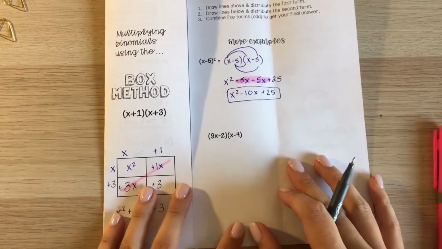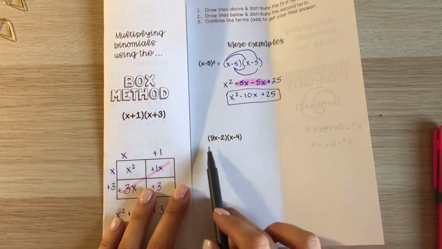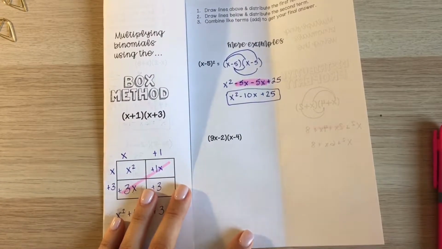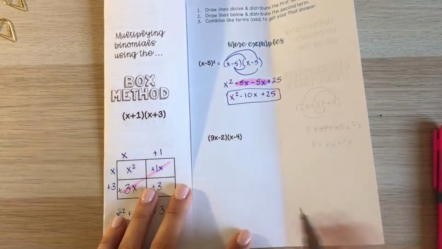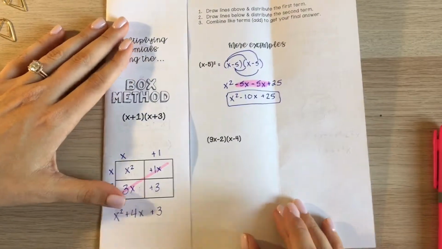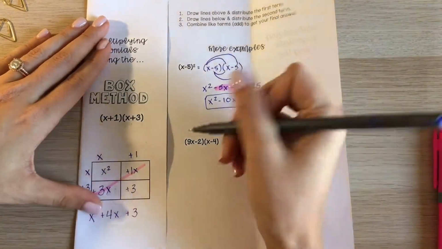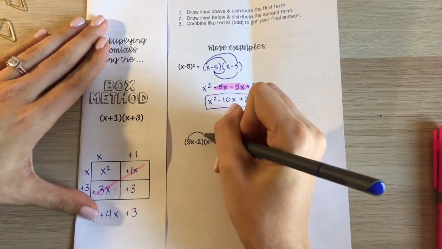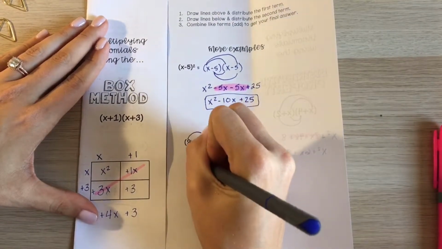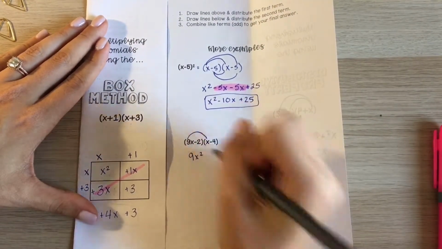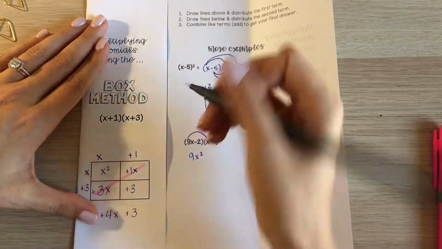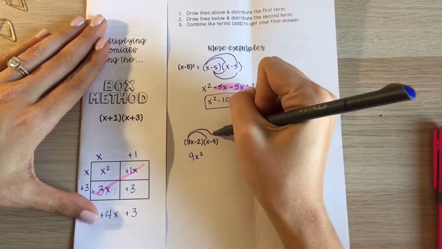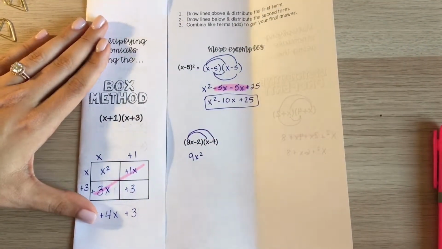For our final example, we will do 9x minus 2 times x minus 4. So this time, as I draw the lines, I'm going to do each step instead of drawing all the lines first. So we begin with 9x times x, which becomes 9x squared. That's our first term. Now for the outside, we do 9x times negative 4.